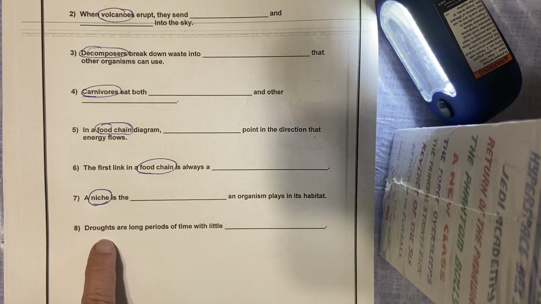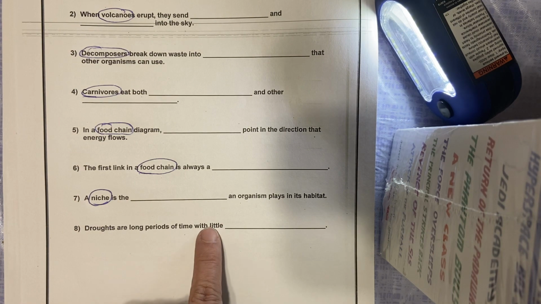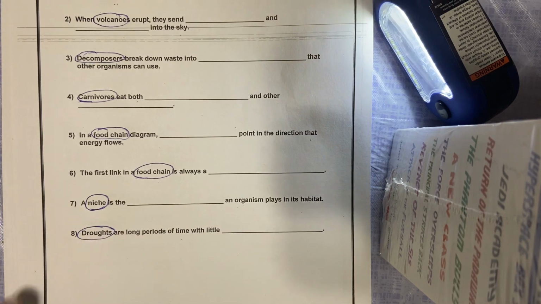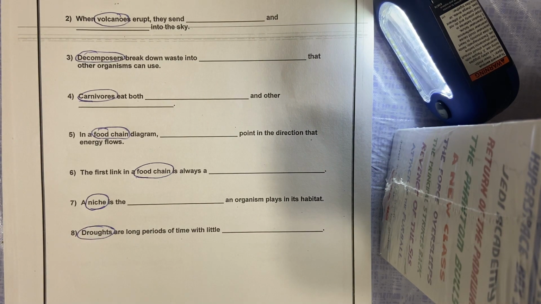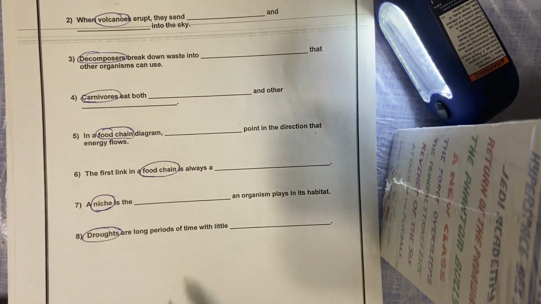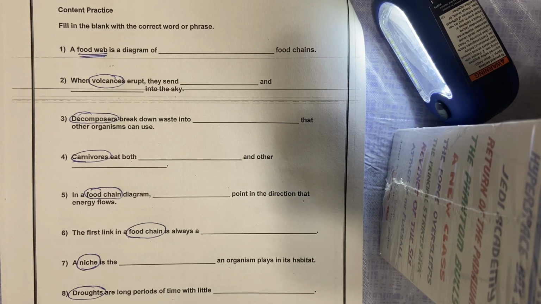And then number 8, droughts are long periods of time with little blank. We're looking for the word drought, which again was one of our highlighted words. So the only one of these that we haven't highlighted something near it is the one about the volcanoes. Everything else we highlighted right around where this answer is going to be if we highlighted the vocabulary and paid attention to the vocabulary.